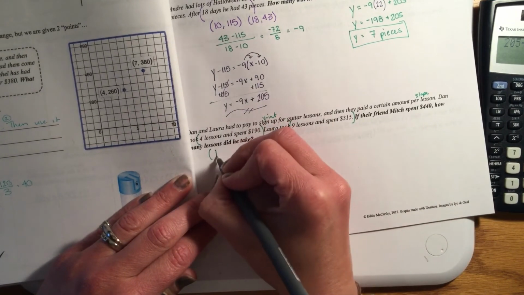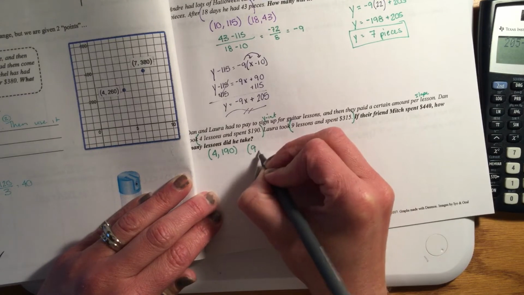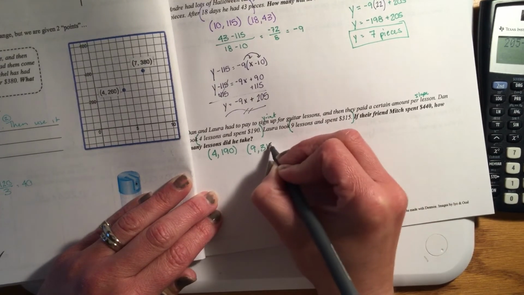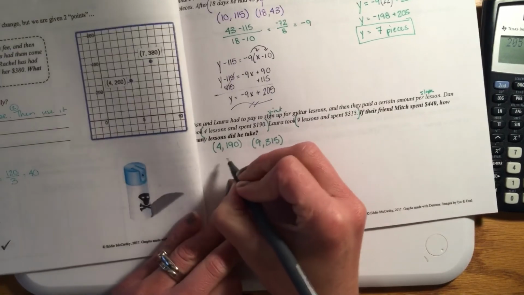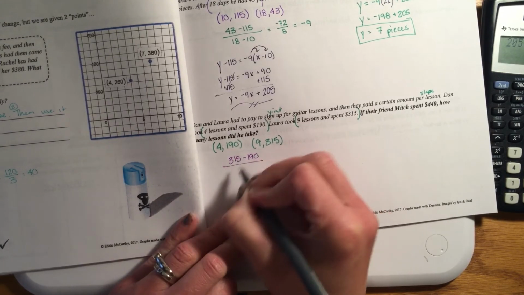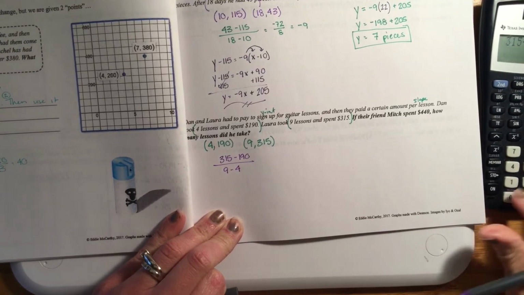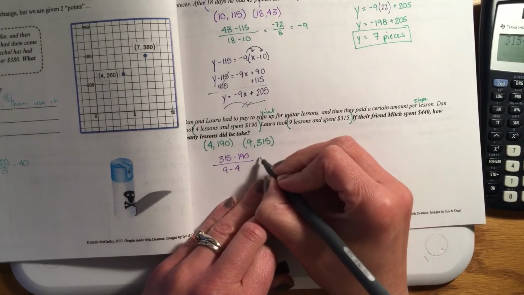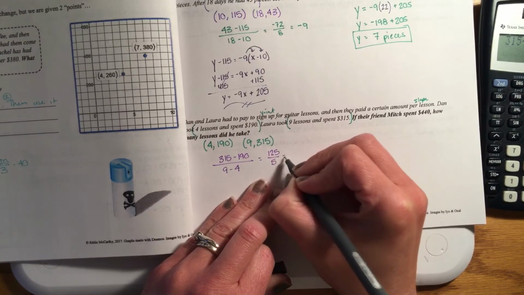So my 2 ordered pairs, 4 and 190, and 9 and 315. Okay, so 315 minus 190 over 9 minus 4 is 125 over, 9 minus 4 is 5.